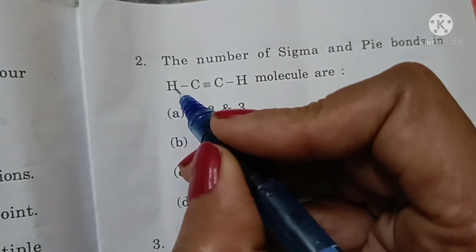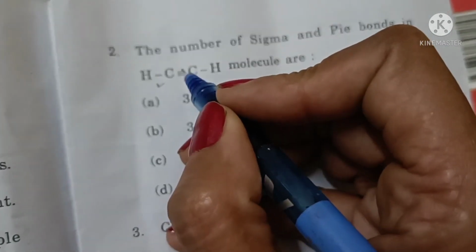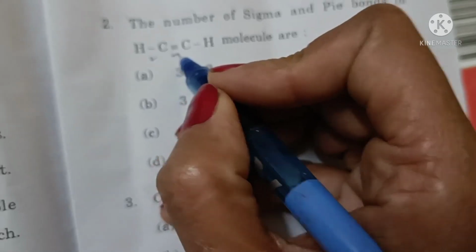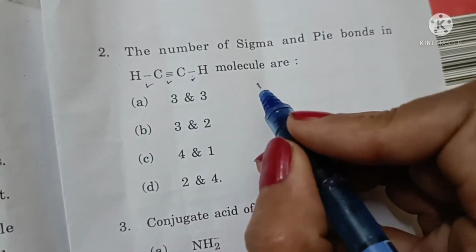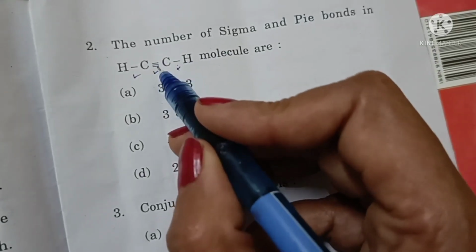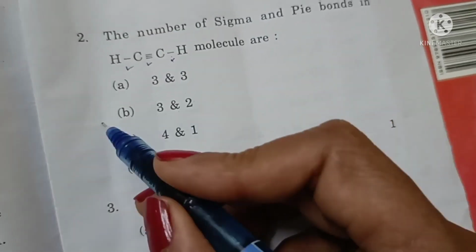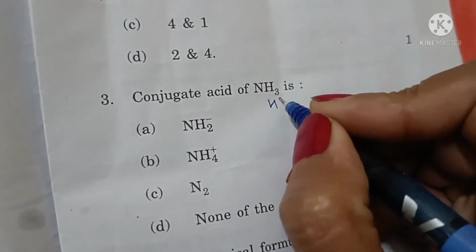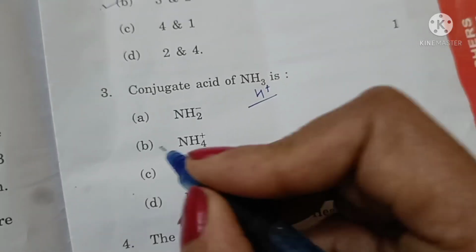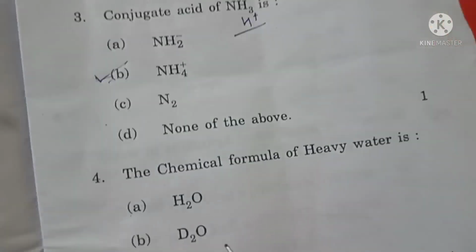Sigma bonds are 1. Then 1 out of these 3 is sigma and this is 1. So 3 sigma bonds, and out of these 3, 2 are pi. So 2 pi bonds. Option B is the correct answer. The conjugate acid of ammonia can be obtained by adding H plus. So the option is NH4 positive.